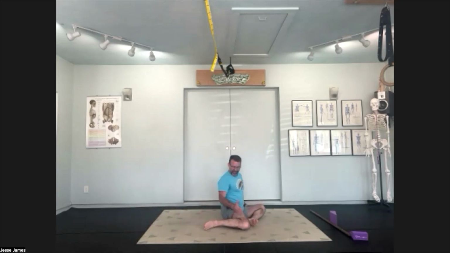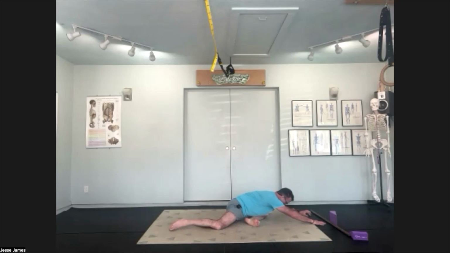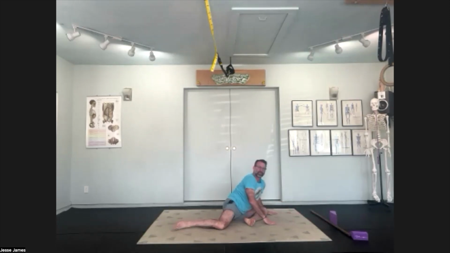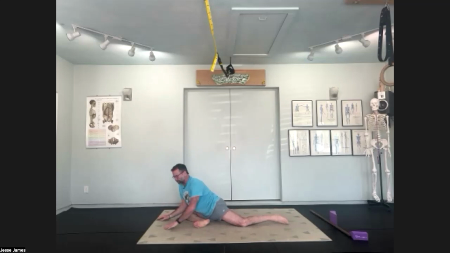Making sure that we're finding that same position on both sides, noticing if there's any differences, especially in that back hip. Does it feel tighter when you move that back hip on the right side compared to the left side? And we'll continue to open it up until we get closer and closer to what we would consider a yoga class pigeon pose.